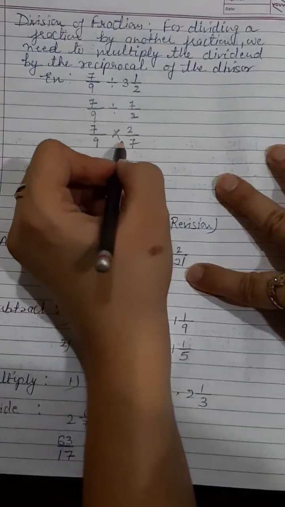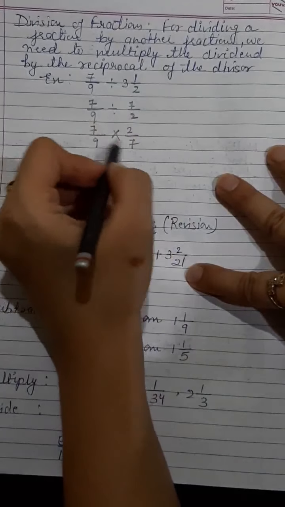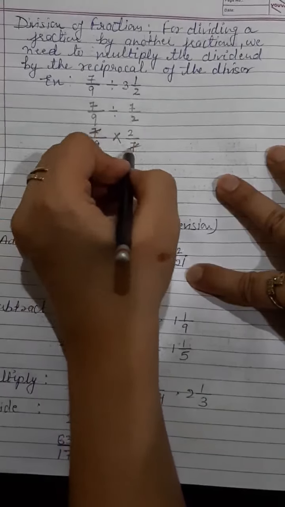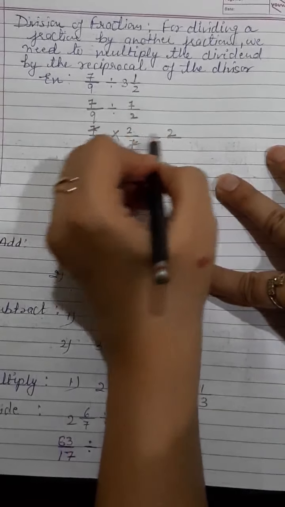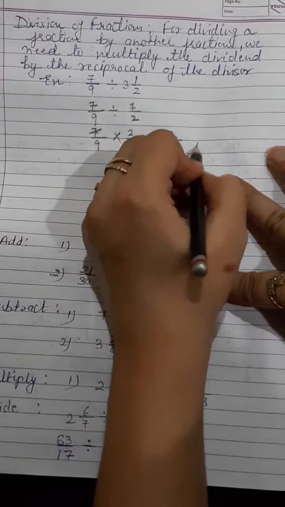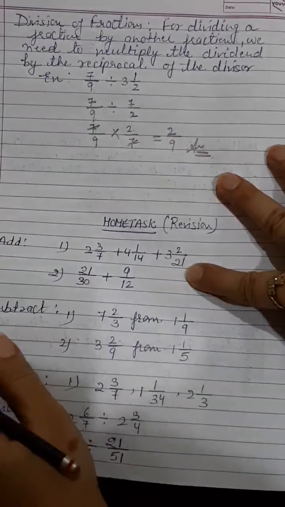Clear? And now solve. 7, can you cancel out anything? Yes, 7 and 7 cancel. So what is left? 2 ones are 2 and 9 ones are 9. So 2 by 9 is the answer.